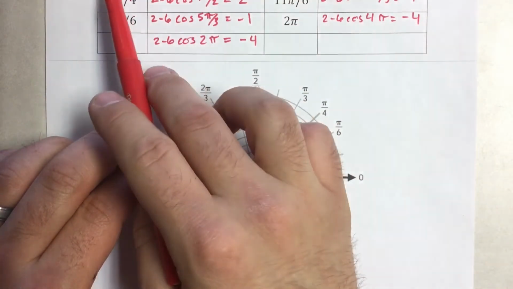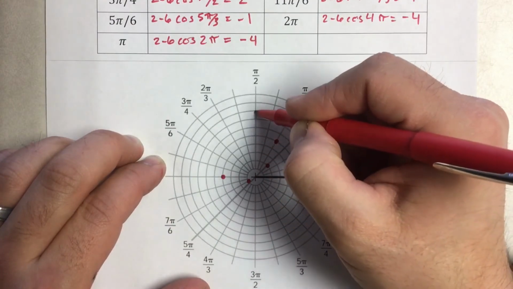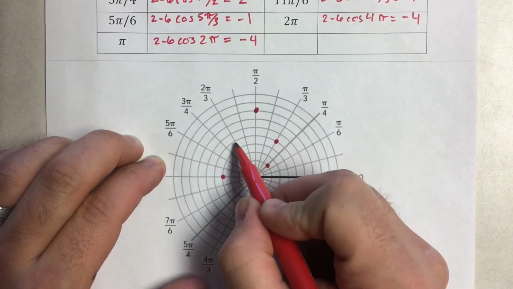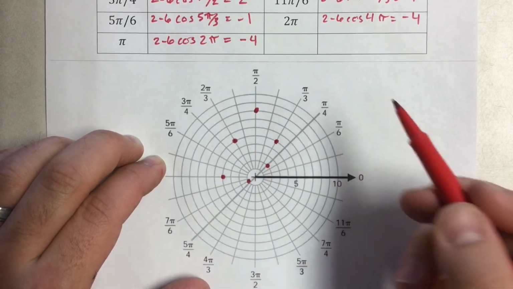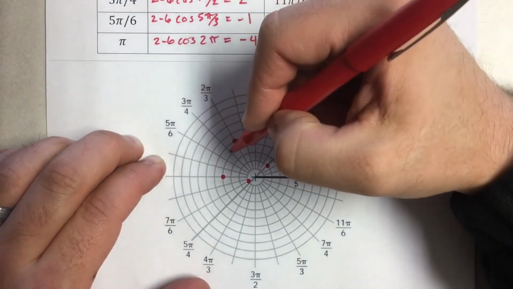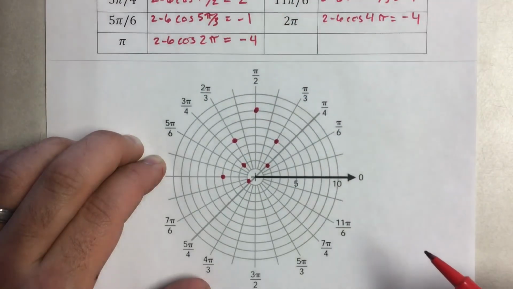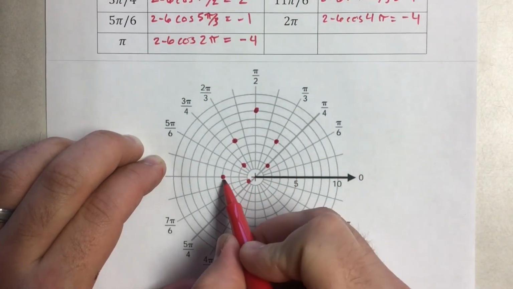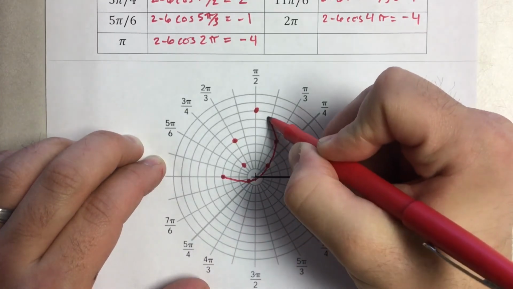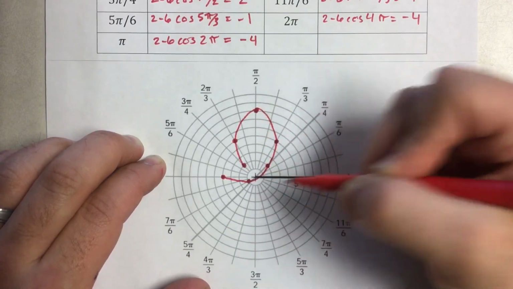Okay. At pi over 2, we have 8. 5, 6, 7, 8. And then we have 5 again at 2 pi over 3. Stuff's going to start repeating. And then at 3 pi over 4, we have 2. Okay. And then I'm going to connect what we have so far, making sure we connect our points in progression as we go along.